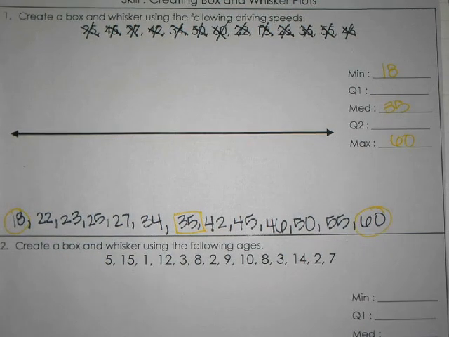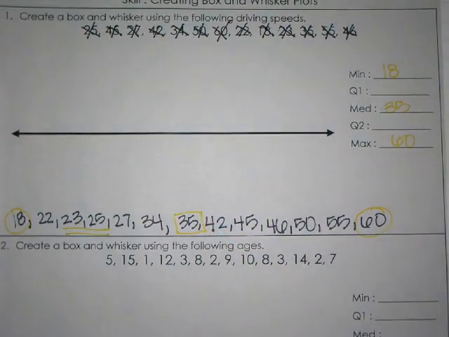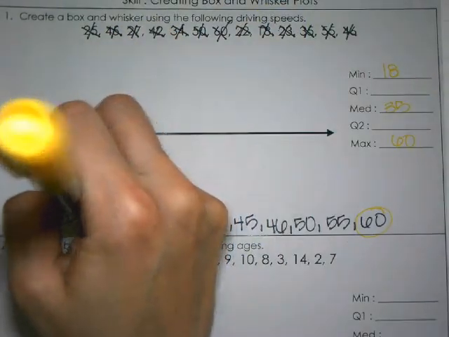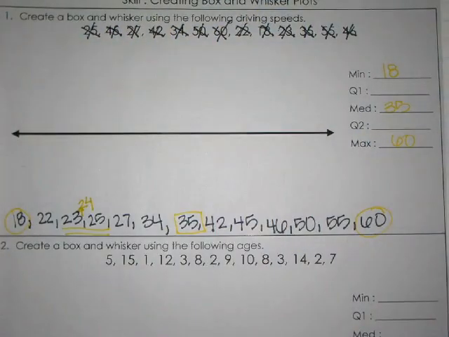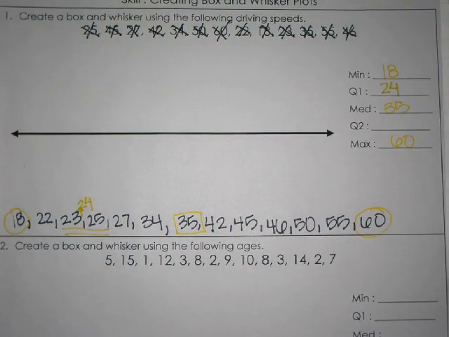What are my middle numbers that you see on the paper? 23 and 25. Okay, there are 2 middle numbers. Do you guys see that, everyone? And if there are 2 middle numbers, what do you have to do? Add them up and divide by 2. Or, if it's a problem like this, what number is directly between 23 and 25? 24. So your Q1 is 24, because if you add 23 and 25 together, you'll get 48, and divide that by 2, you get 24. So you should get 24 as your Q1.